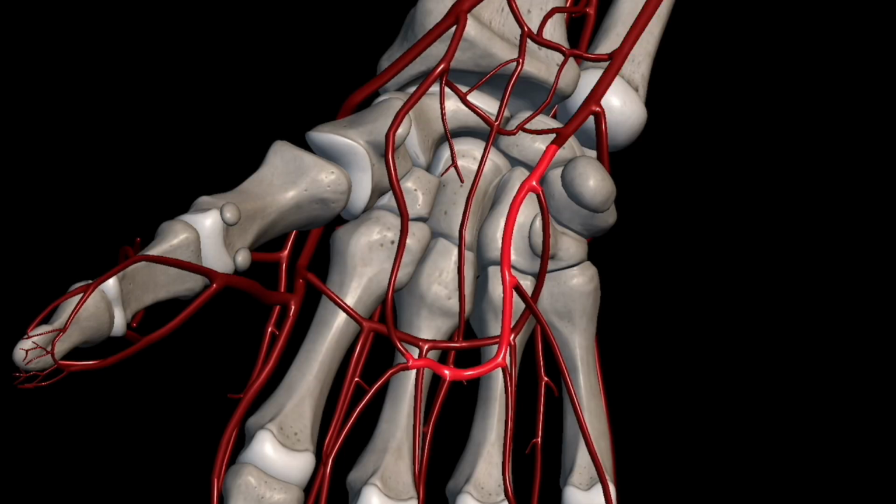The ulnar artery terminates by giving out a superficial branch of the superficial palmar arterial arch, which anastomosizes with that of the radial artery. And it also gives a deep palmar branch of the ulnar artery, which forms the deep palmar arch, which also anastomosizes with that of the radial artery.